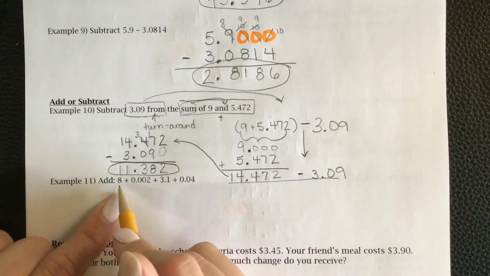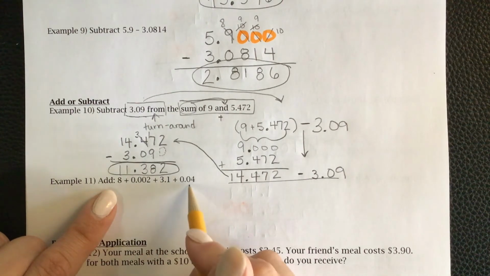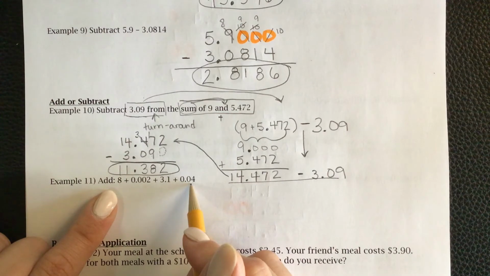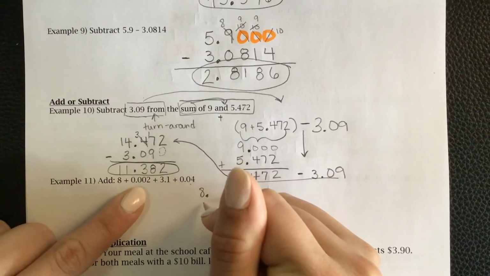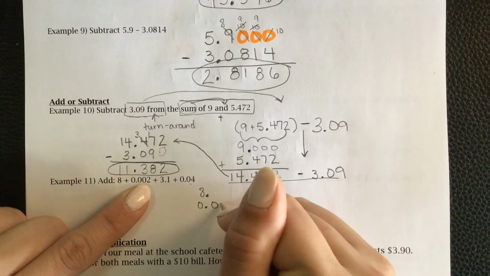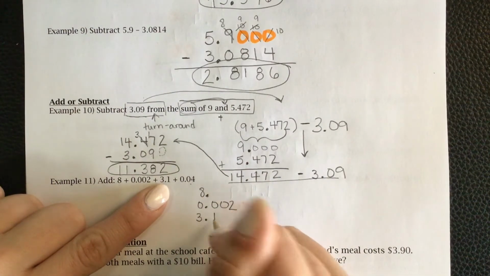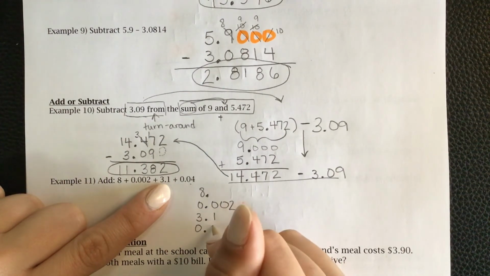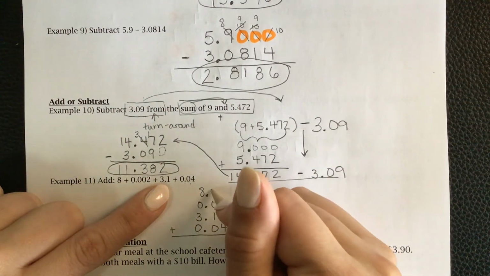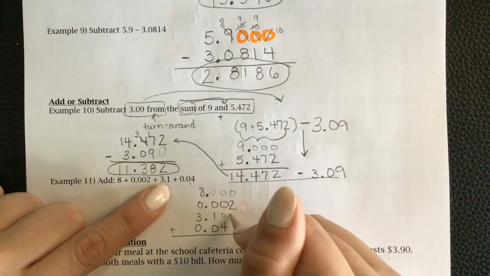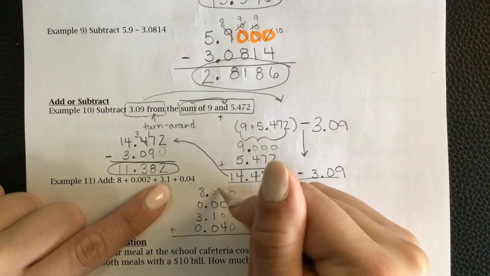Let's look at example 11. We have 8 plus 0 and 2 thousandths plus 3 and 1/10 plus 0 and 4/100ths. Let's line it all up. We have 8 decimal point, 0.002, 3 decimal point 1, and 0.04, all being added together. And we have to fill in a lot of zeros. So we have a 0, 0, 0 here. There's a couple of zeros after the 1, and a 0 after the 4. Now we have everything lined up.